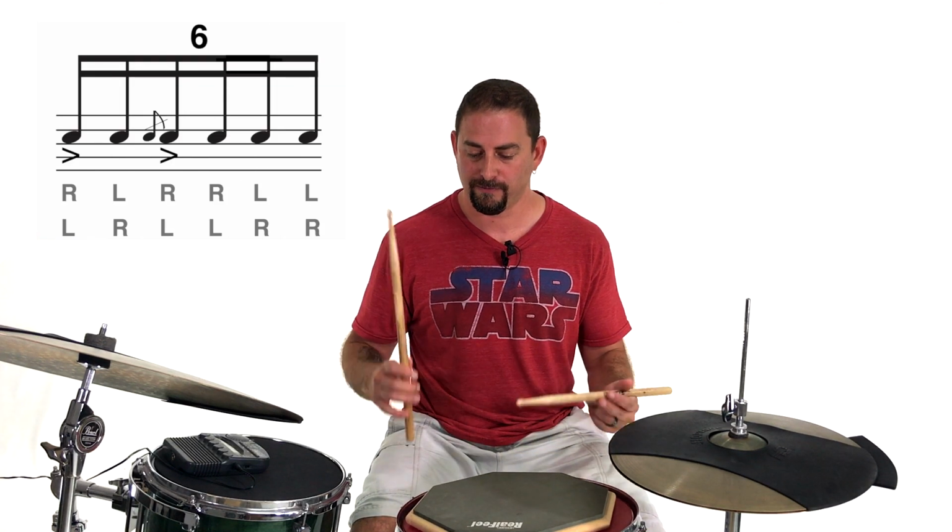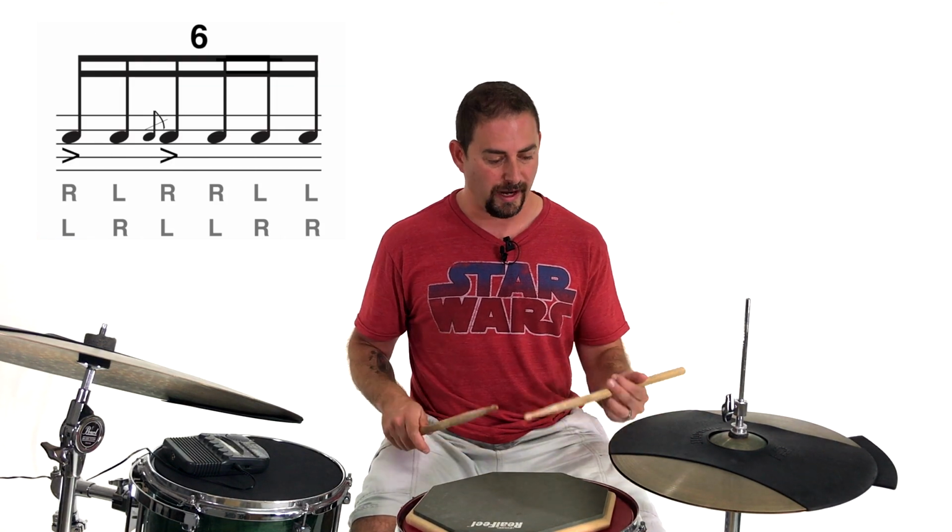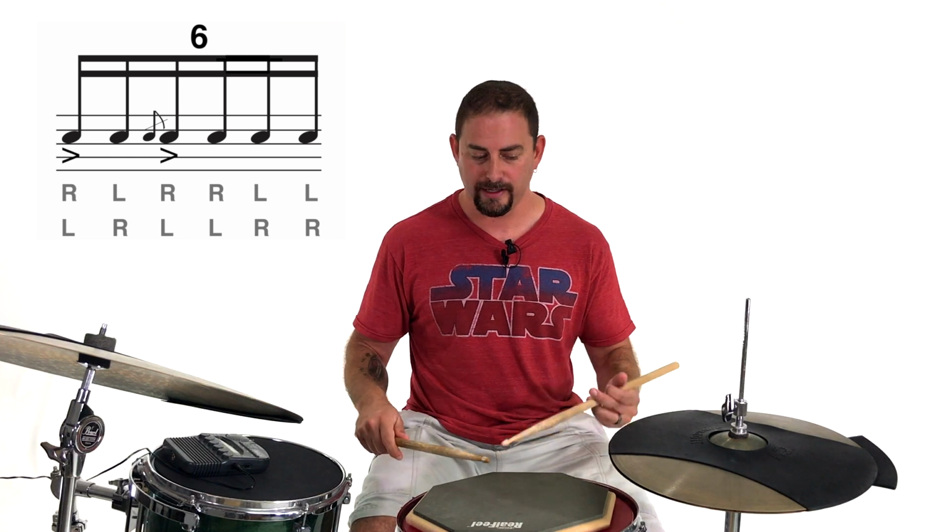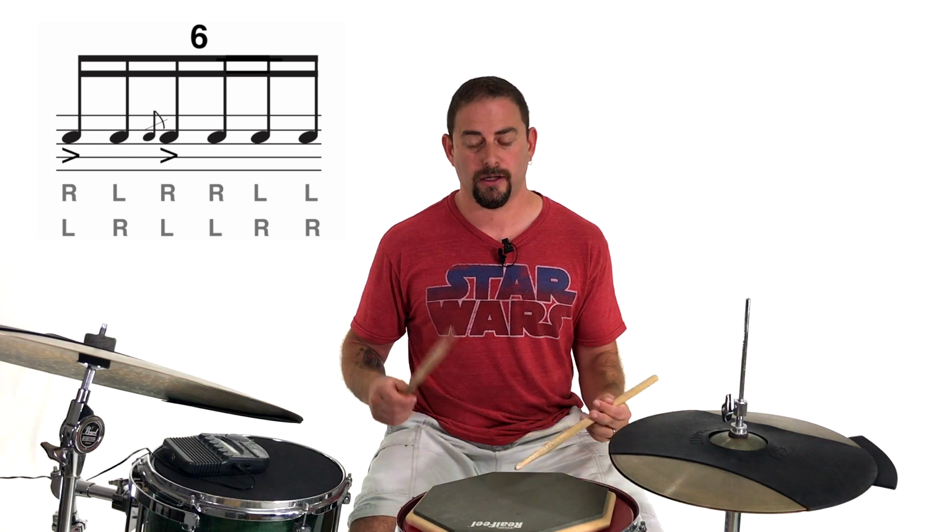So the sticking for the parafliddle diddle will be right, left, flam, tap, left, left. Right, left, right flam, right, left, left. Parafliddle diddle, parafliddle diddle. Let's give that a shot in time.